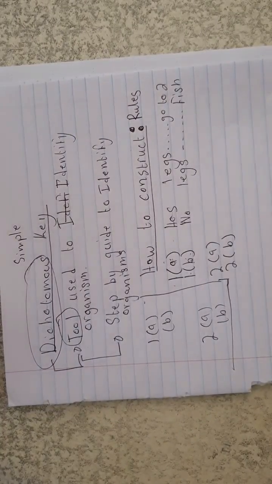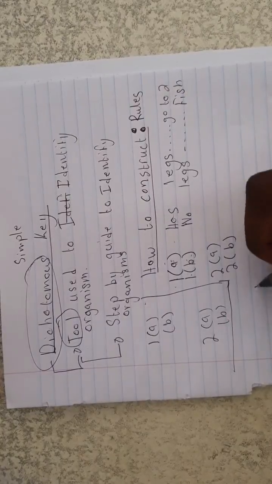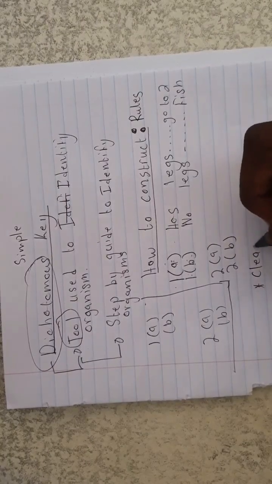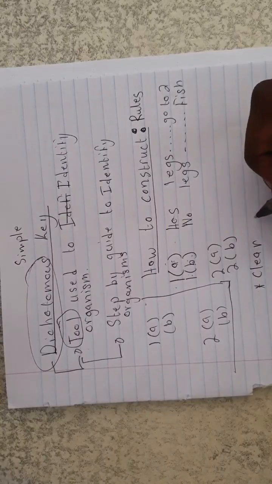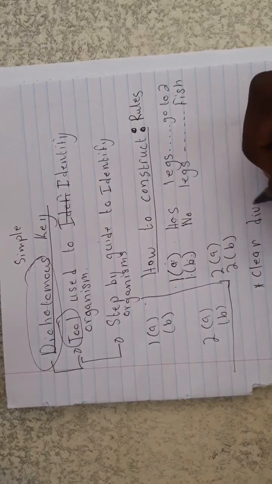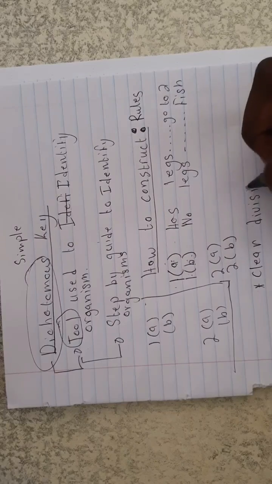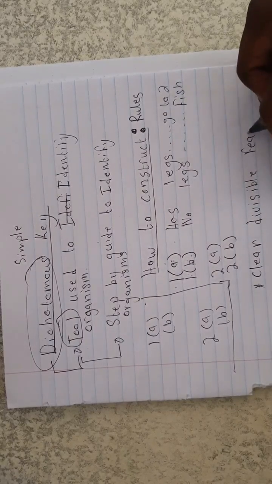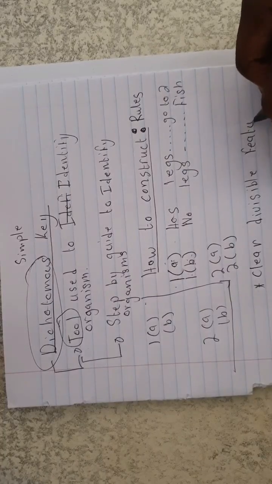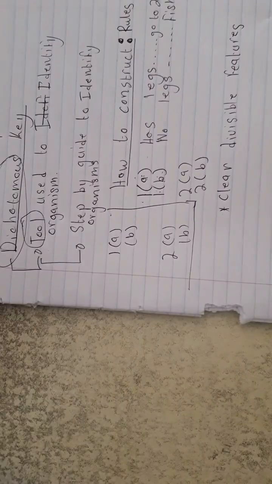Now, the second rule is that you should use clear, divisible features. This is also very, very important. By divisible, I mean you focus on the differences on the organisms, features that you see. You don't use things like it has lungs. No, you can't see the lungs. The lungs are obviously inside. You don't do those things. You use things that you can see, has legs, has no legs, things that you can see on the outside. Or you talk about the number of legs.